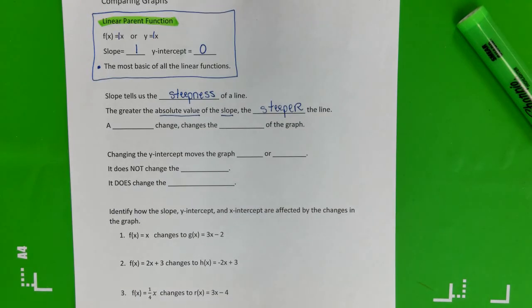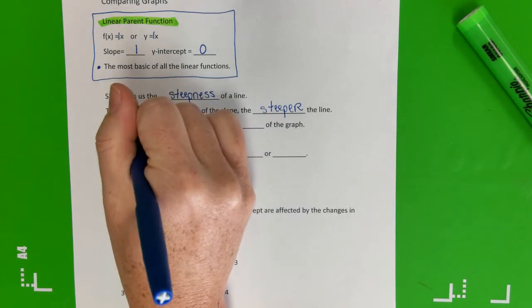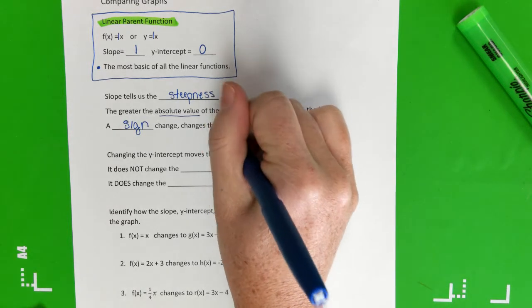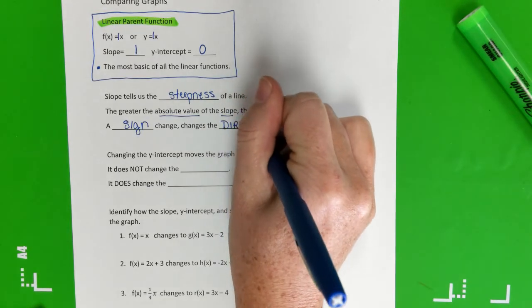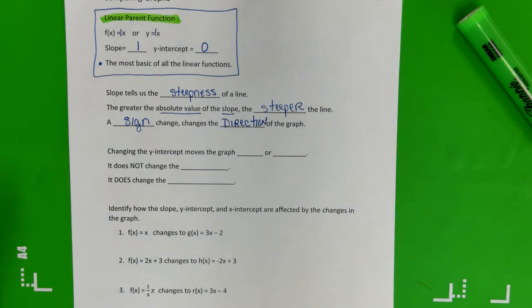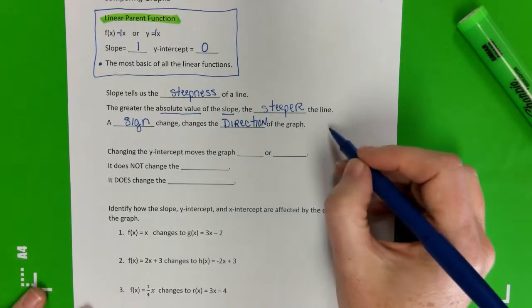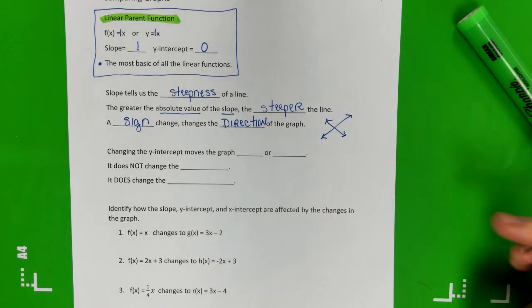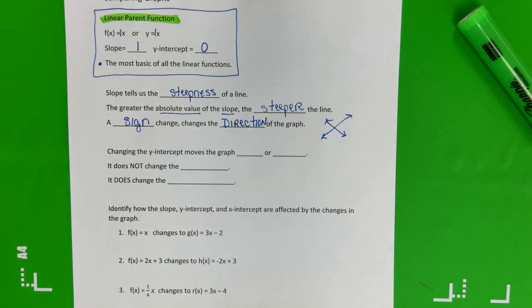So we can compare the numbers, and whichever has the greater absolute value tells us which line is steeper. A sign change, so if we change our slope from positive to negative, changes the direction of the graph. So if we have a positive slope and then a negative slope, then our lines are going to crisscross, right? Or if I go from a negative slope to a positive slope, they're still going to crisscross and intersect.